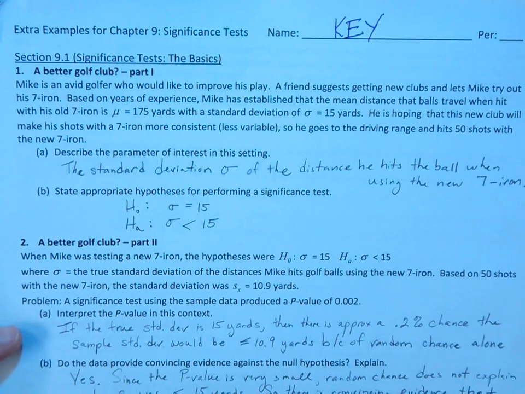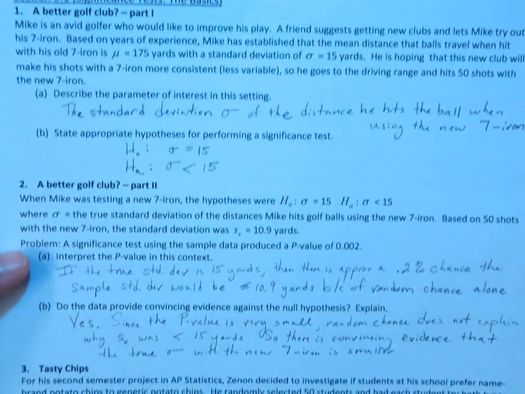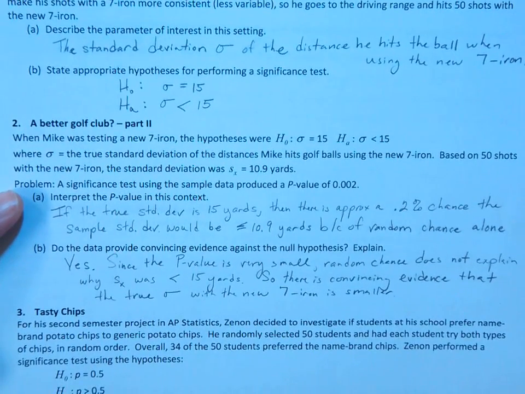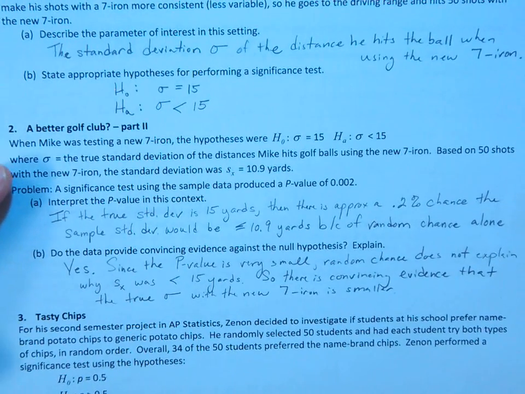Number 2, a better golf club. So when Mike was testing a new 7-iron, the hypotheses were what we just stated, where the standard deviation is the true standard deviation of the distances Mike hits golf balls using the new 7-iron. Based on 50 shots with the new 7-iron, the standard deviation, this is the sample standard deviation, S sub x, is 10.9 yards. So here's the problem.